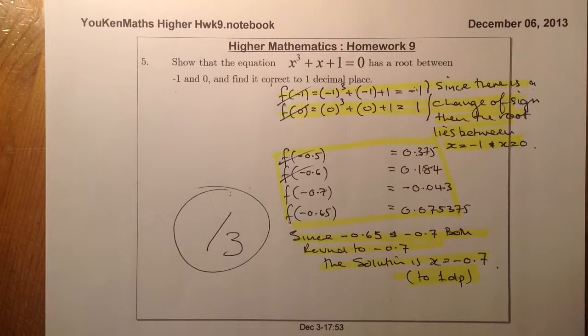This is Higher homework 9 and it's question 5. What I'm going to do this time round is show you how to complete this question just using the calculator and using a table method for it. It's quite a simple method to use and you just need to set up your calculator in a different way to work it through.